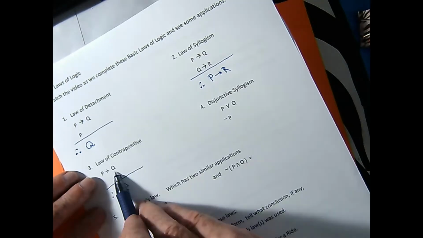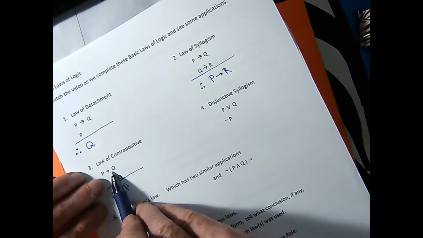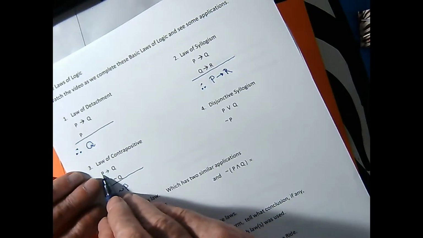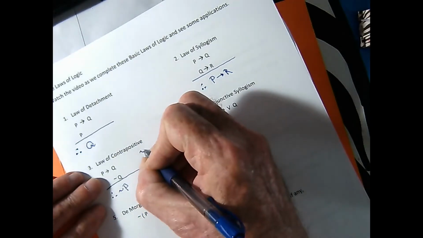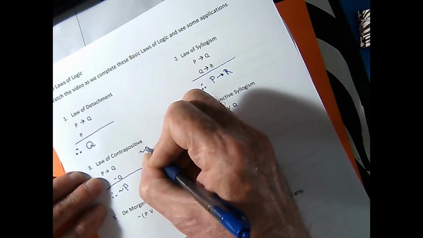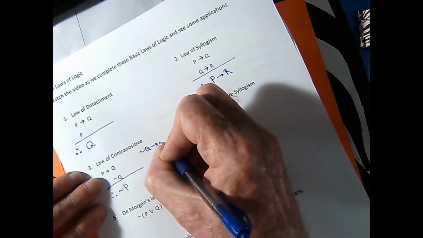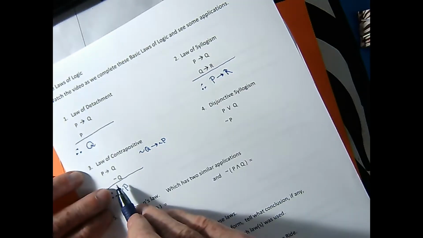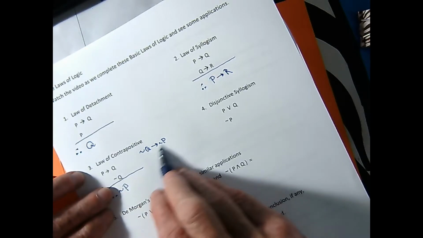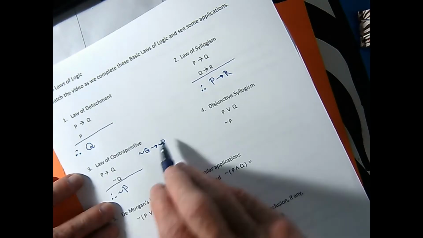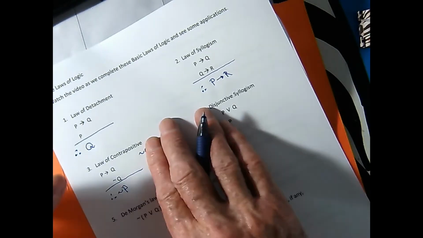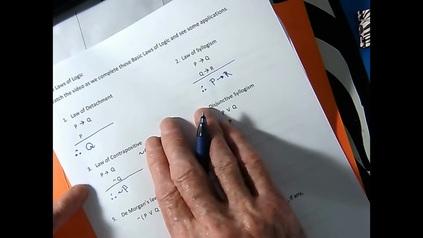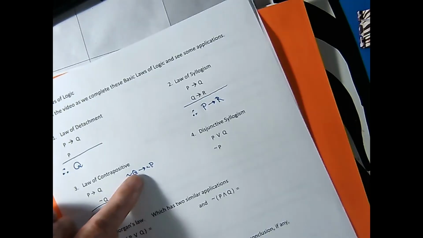I hope you remember that a conditional is logically equivalent with its contrapositive. So if this statement were true, its contrapositive would have been true. If not Q, then not P. And since we say that not Q is true, and we know that this conditional is true, we can conclude not P. This part is called the law of contrapositive. That's what you have to recognize.